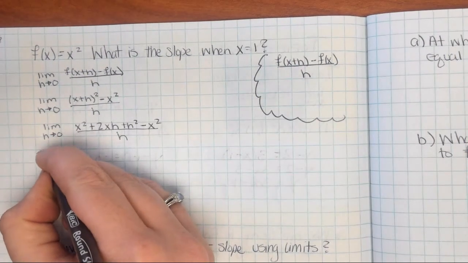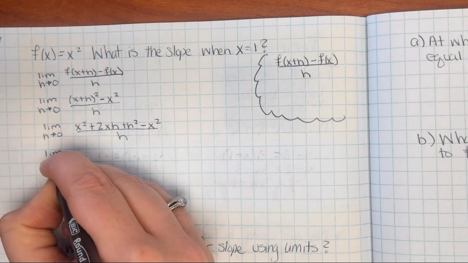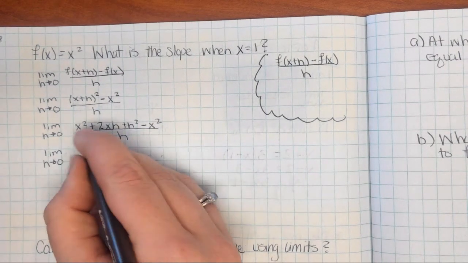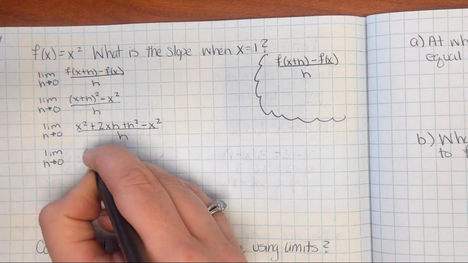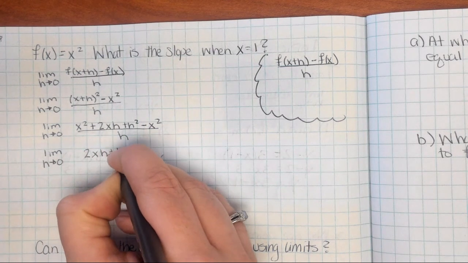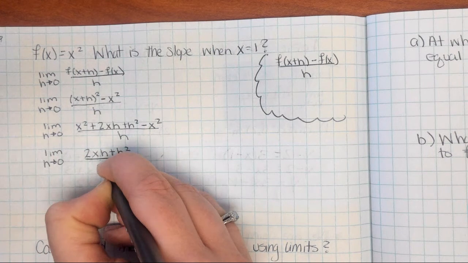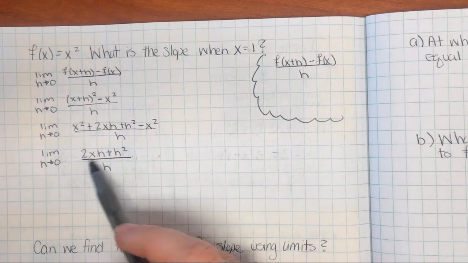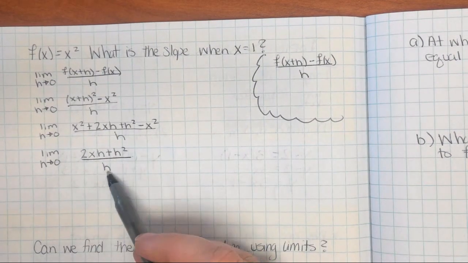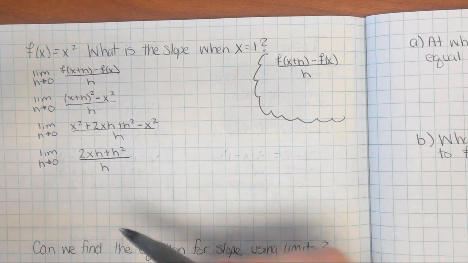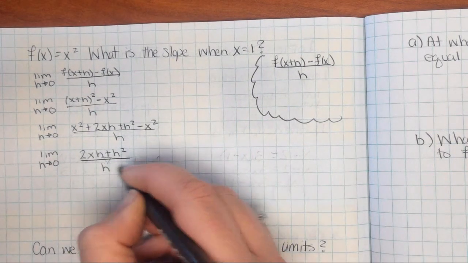So that's what we're going to do next. The limit as h approaches 0, these cancel, and I'm left with 2xh plus h squared all over h. All three terms, 2xh, h squared, and h, have an h in common, so I'm going to simplify by a factor of h.